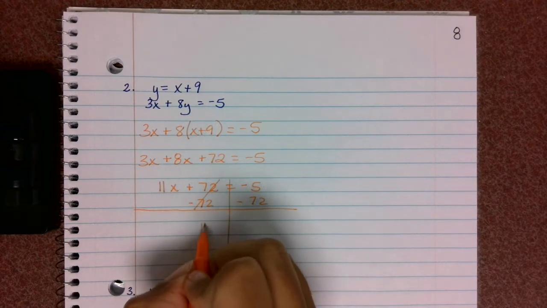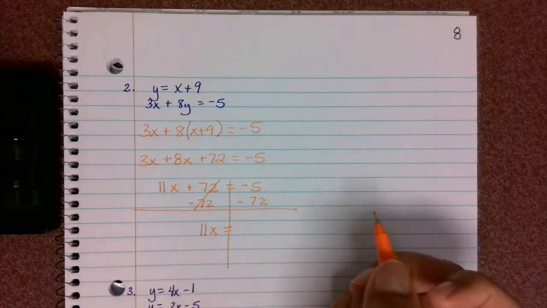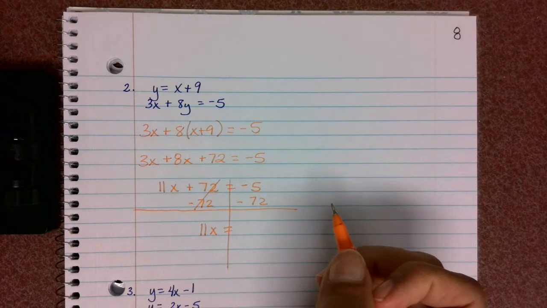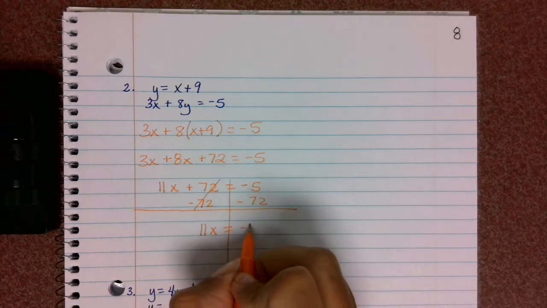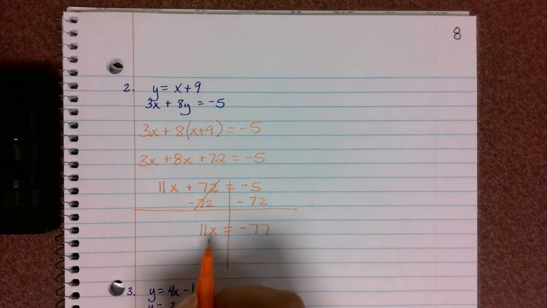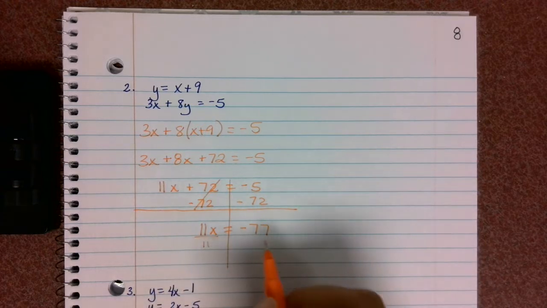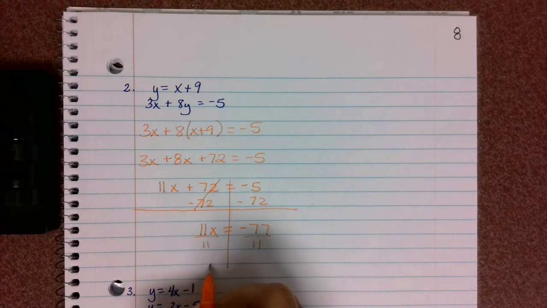That gives me 11x over here. -5 minus 72. Those are like terms, I can go ahead and combine that. That gives me -77. And then the last step is to divide by 11. And that gives me x equals -7. All right, so I got x equals -7.